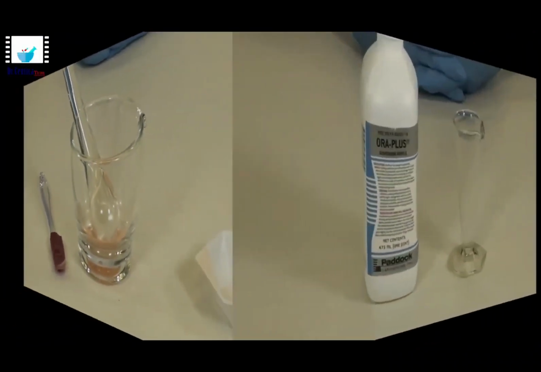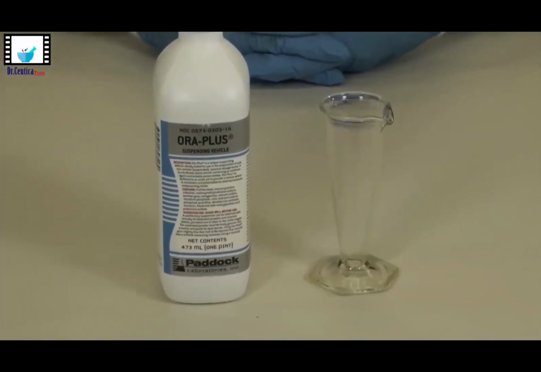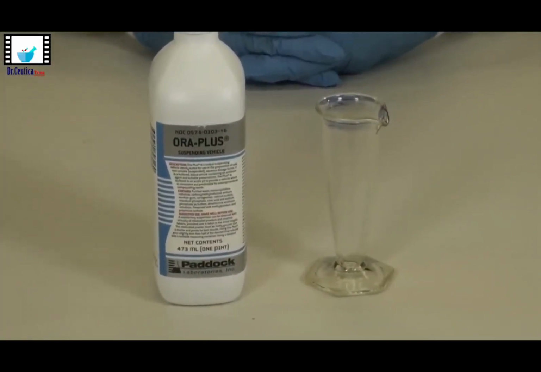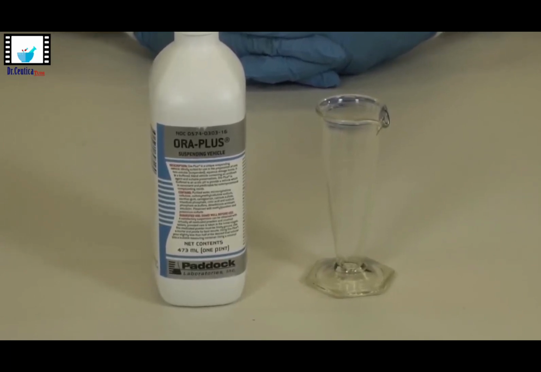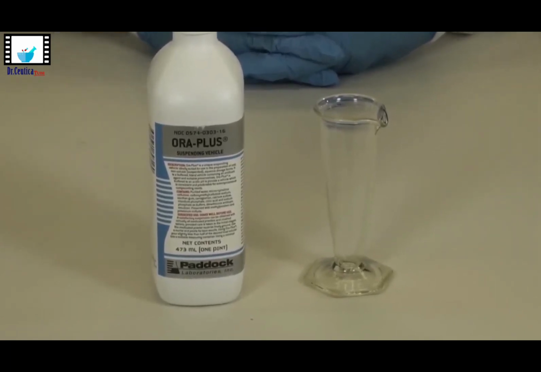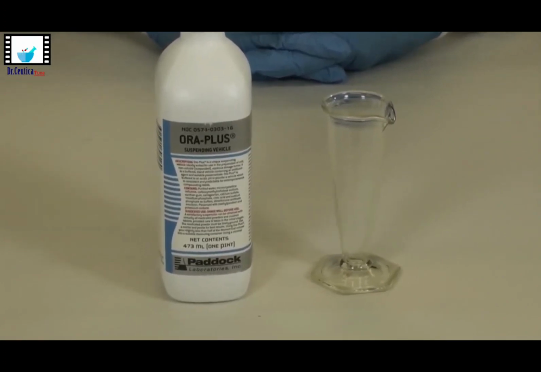After getting uniformly mixed powder, we move to the next step, adding the liquid components. Here is a bit different from what we've said in the earlier steps. Usually we said we pre-measure the liquids before starting the procedure, but here we are going to measure the liquid while we're working.